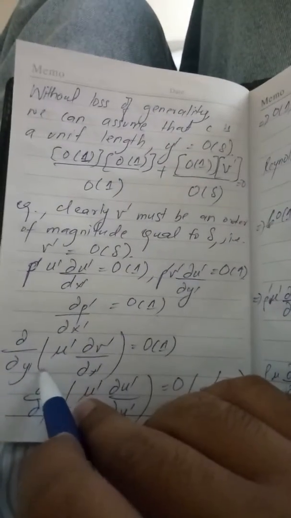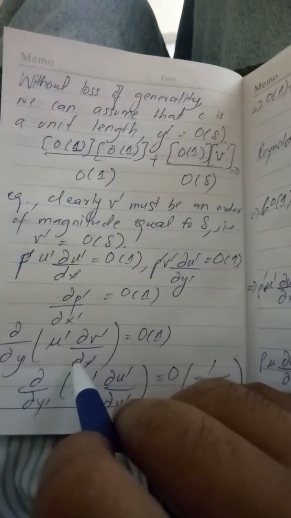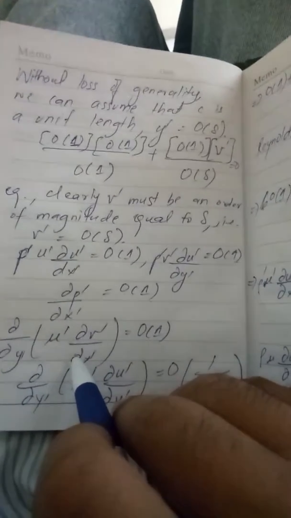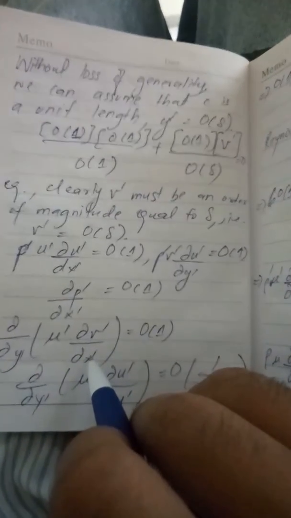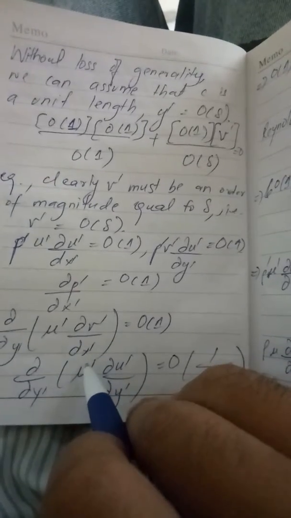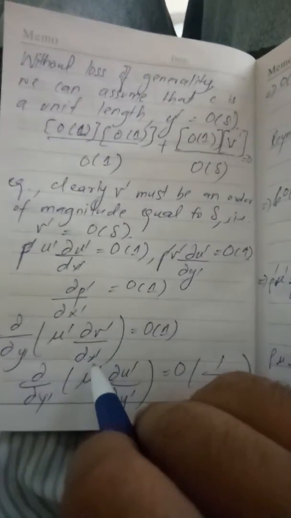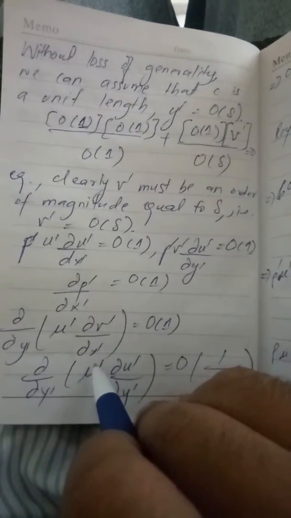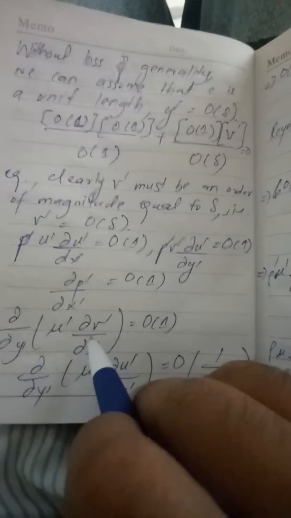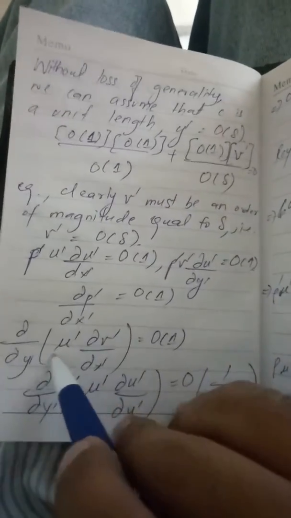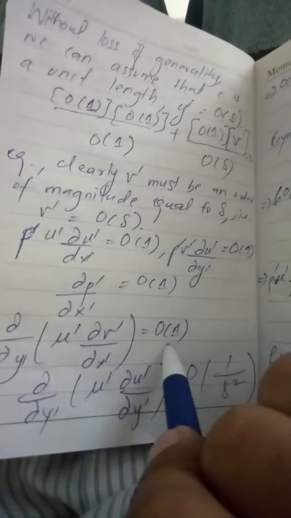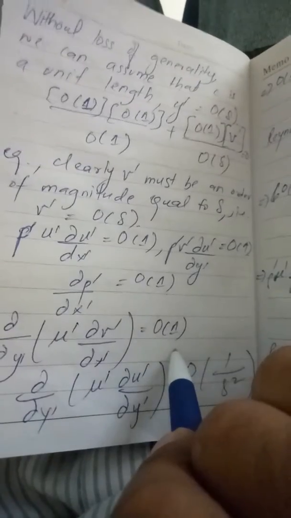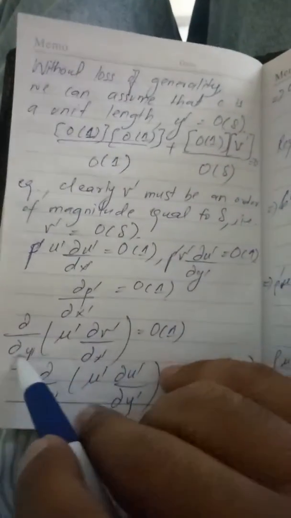So you multiply it by d over dy of mu prime times rho v dash over rho, the derivative of v prime with respect to x prime. When we have taken this as order of 1 magnitude, let's see how it has been covered.